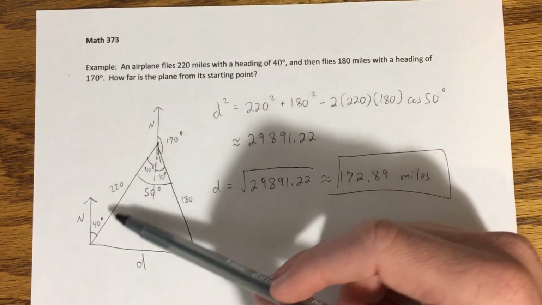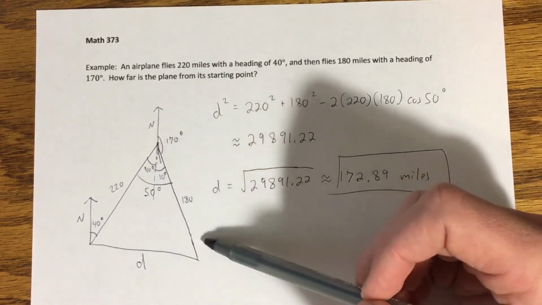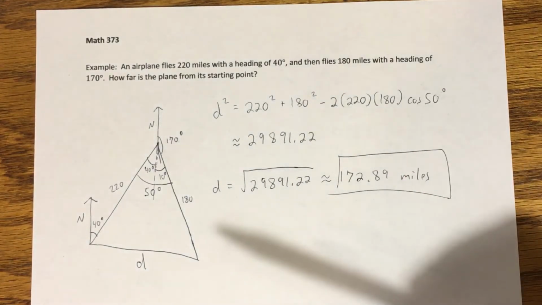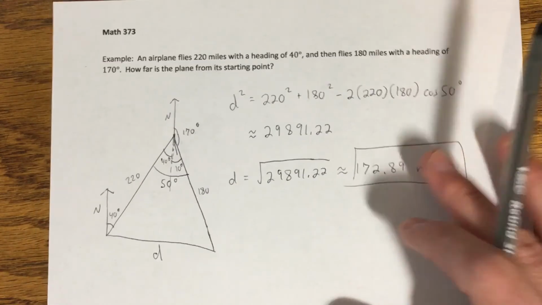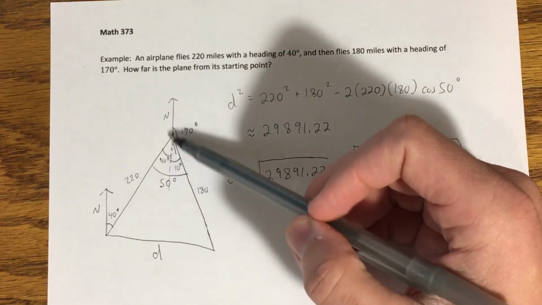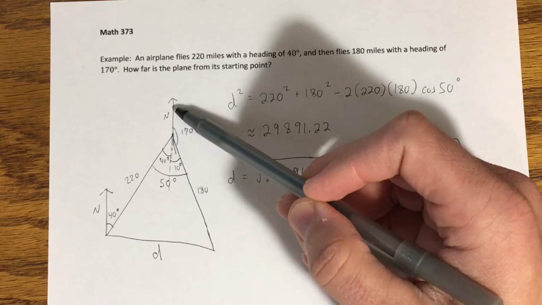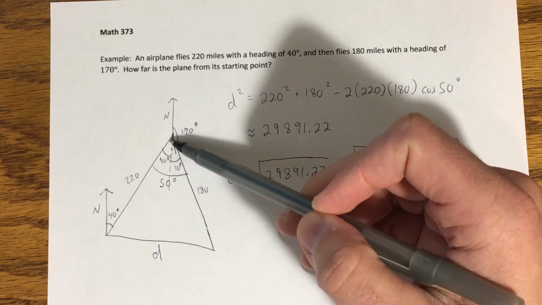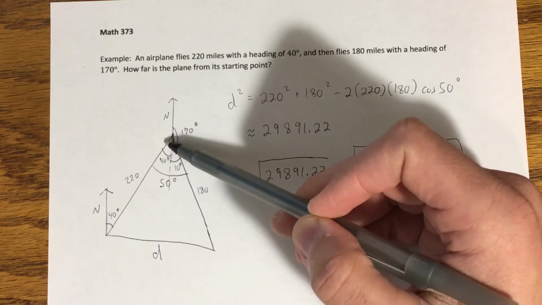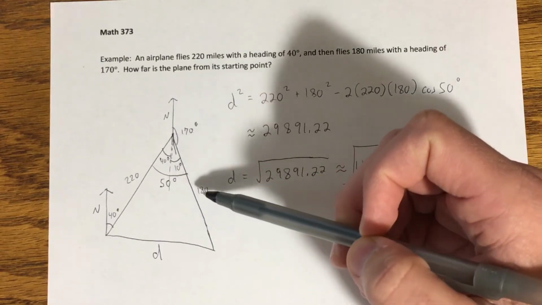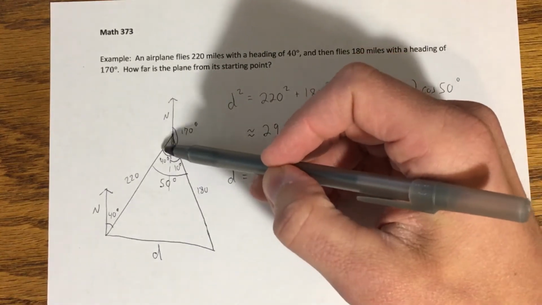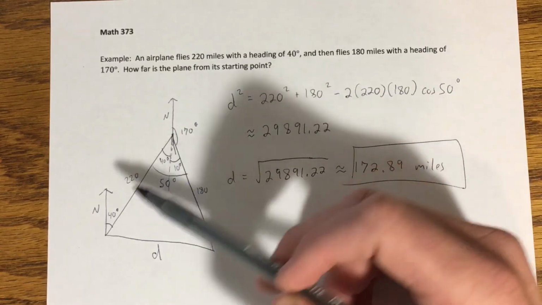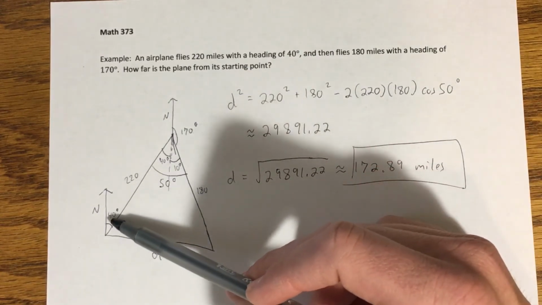So the issue is that even though I know these two sides, 220 miles, 180 miles, I'm not explicitly told this angle, but I am given enough information to find it. So if you look here, first of all, where I drew this arrow indicating north, if I extended that arrow down a little bit, then it creates a little bit more of that line segment that cuts this angle into two parts. This part right here is going to be 40 degrees, and that's because this angle is an alternate interior angle with this one.